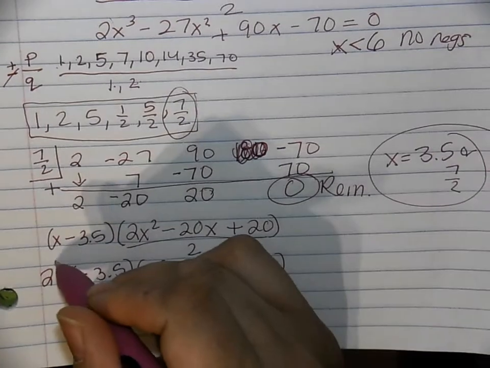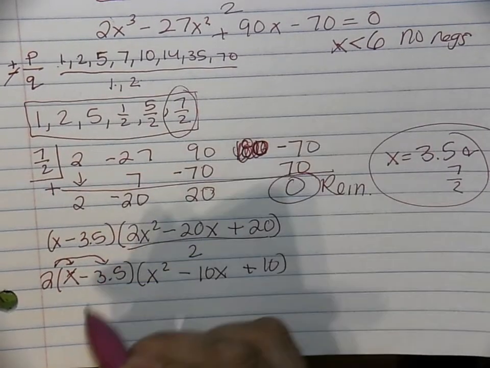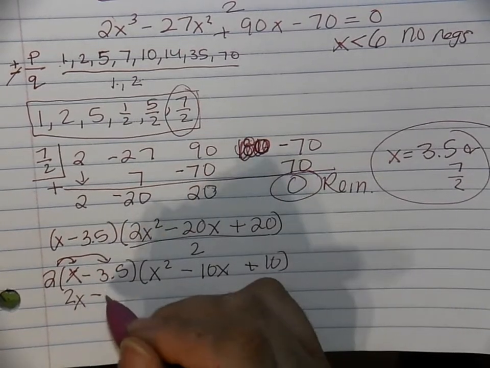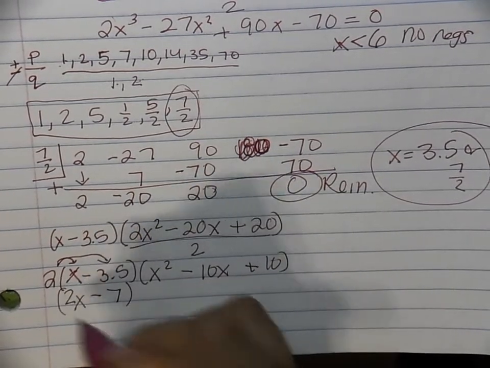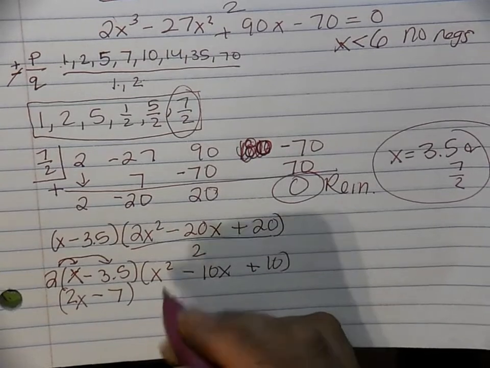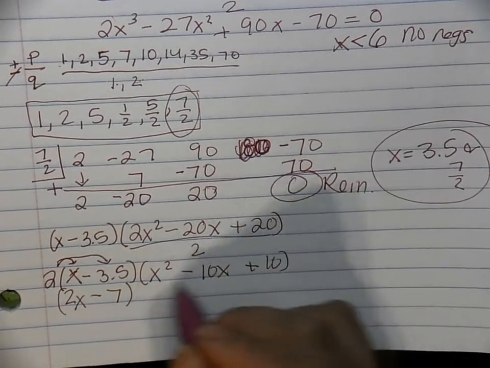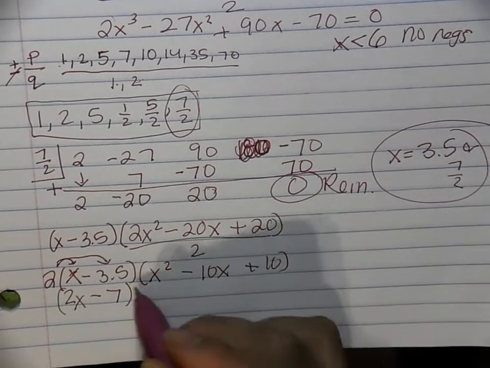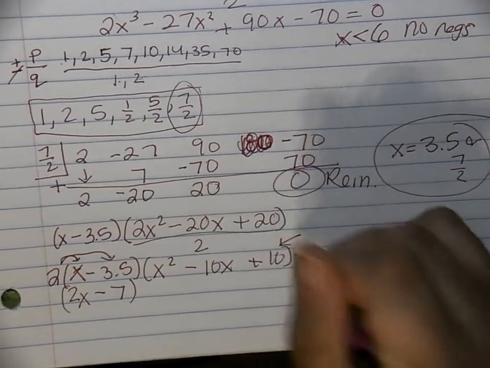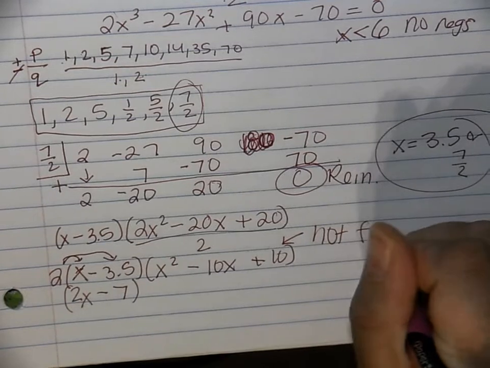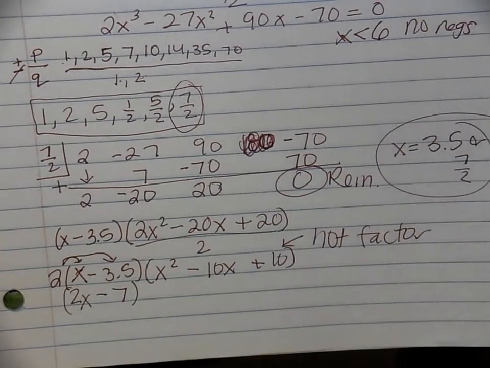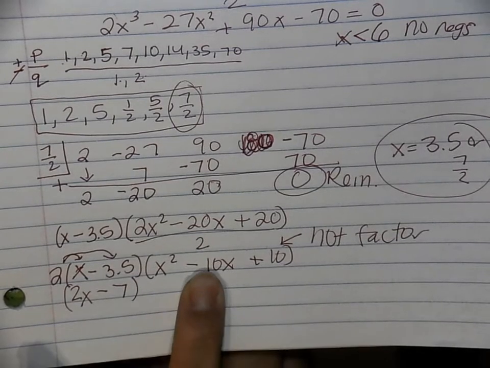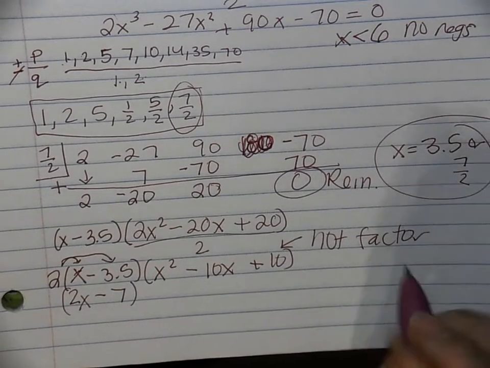I want to distribute this 2 in here so that I don't have this decimal sitting here. 2x minus 2 times 3.5 is 7. So now that looks a little bit better: 2x minus 7. And now for this part of it, I could try to factor it, but I will tell you here that this does not factor. I already tried, because no two numbers multiply to get me 10 that also add to get me negative 10. So I have to use the quadratic formula now.